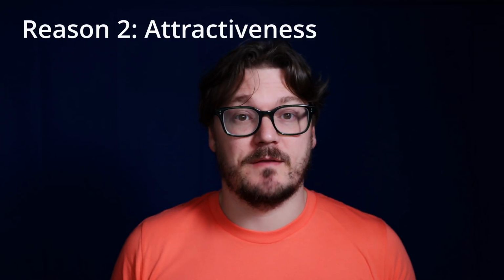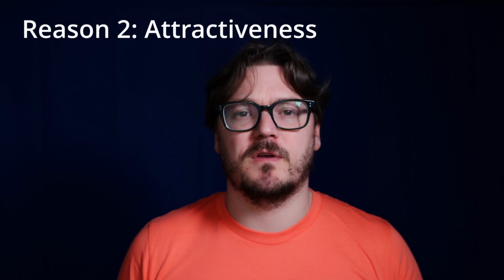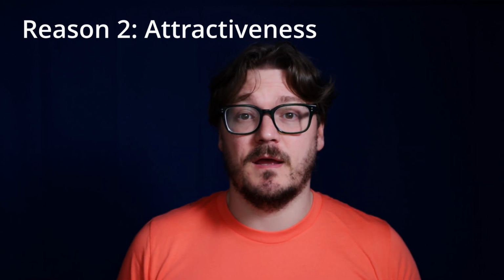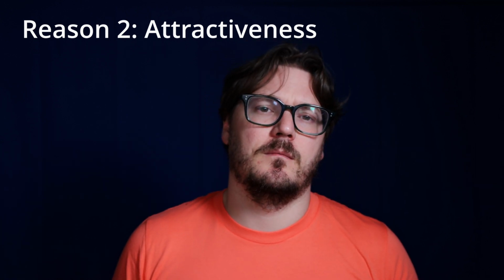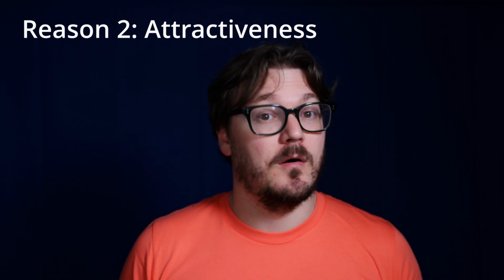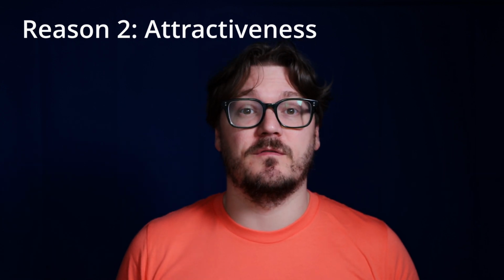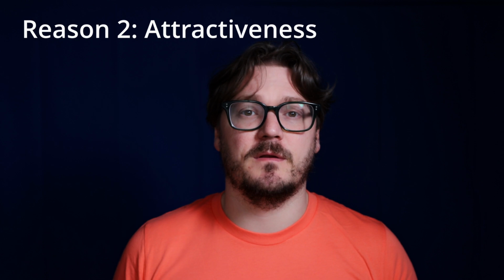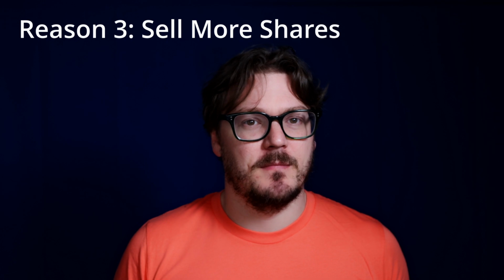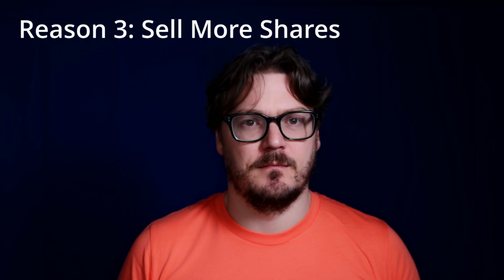Second, attractiveness. A higher stock price can make the company look more appealing to institutional investors. Many institutional investors can't or won't buy stocks less than $5, and a reverse split can put their share price above this threshold. Or the company is a scam, and they're in a share selling business.